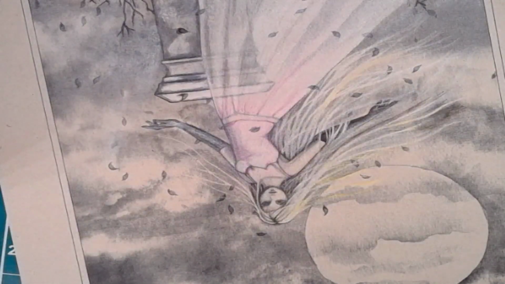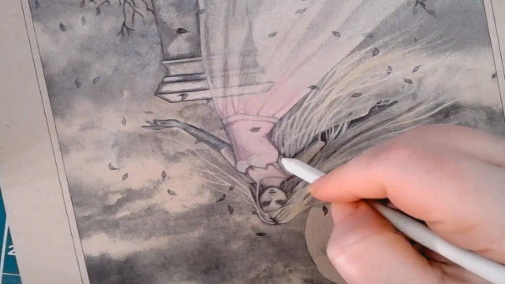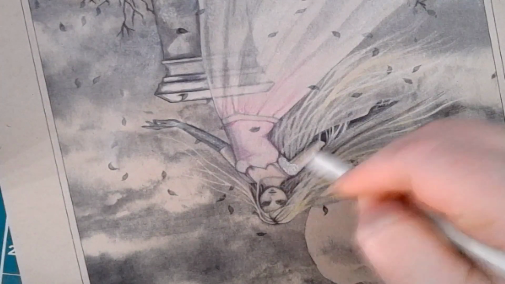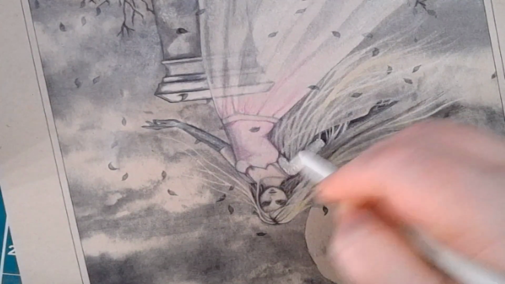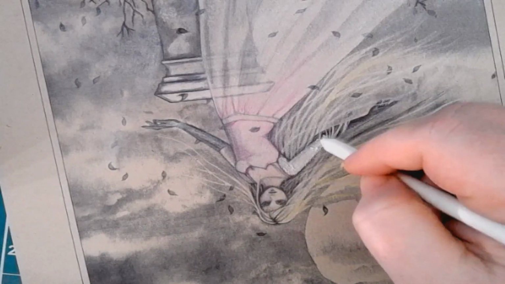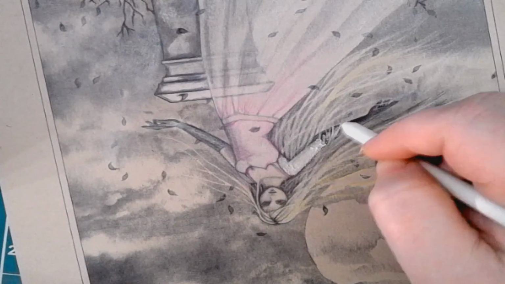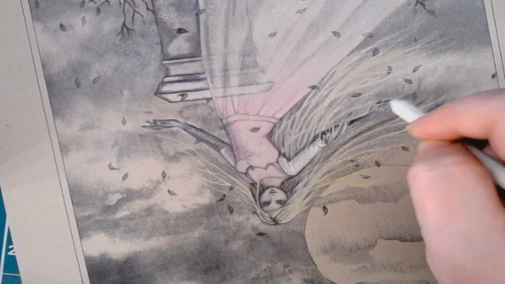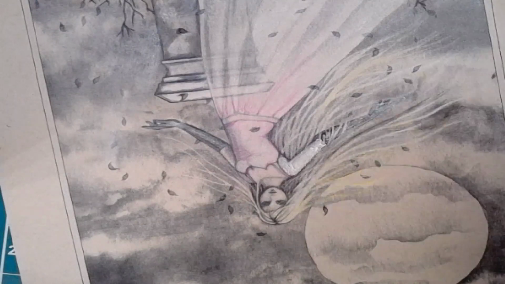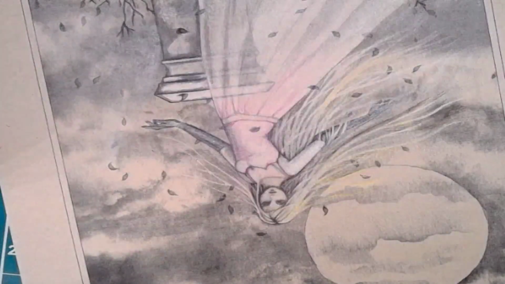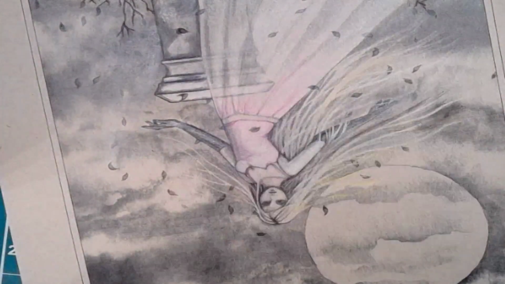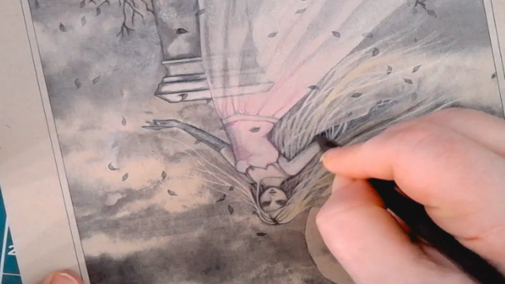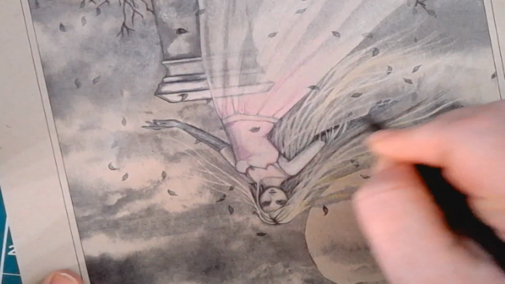Her arm. And dust it off. Then we're going to reestablish a bit of that shadow.